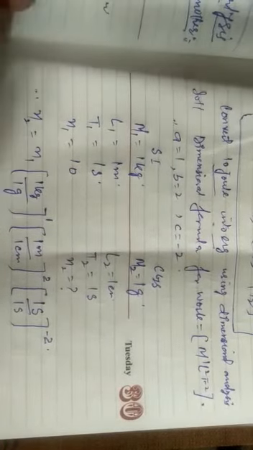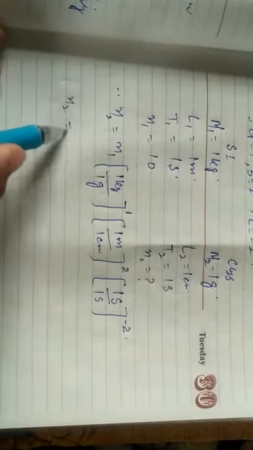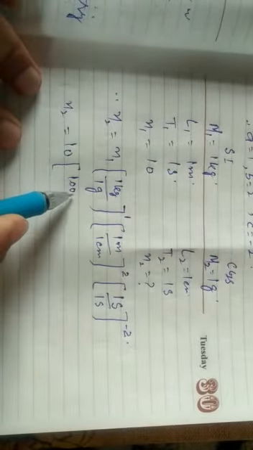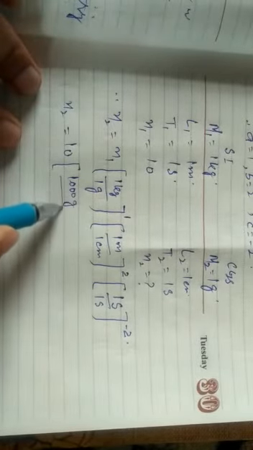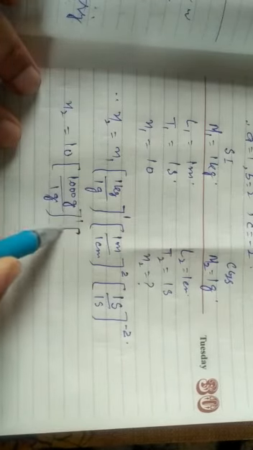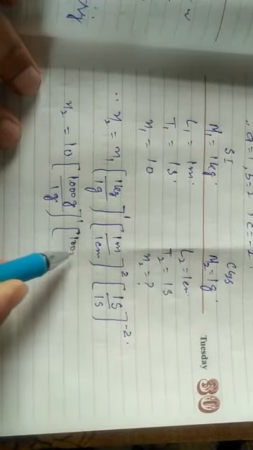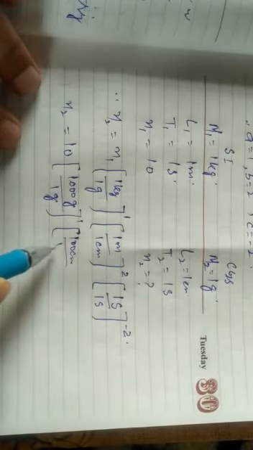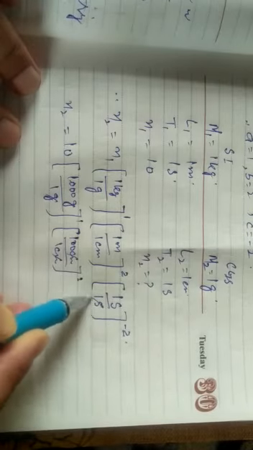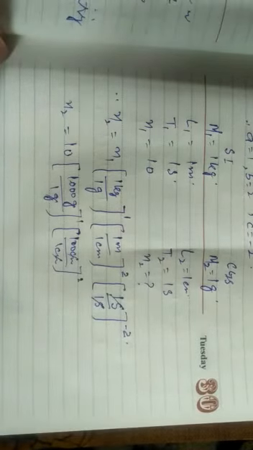Now n2 equals n1, that is simply 10, but we'll convert now. 1 kg is 1000 gram over 1 gram. This gram and gram will leave, and it's to the power 1. Similarly 1 meter is 100 centimeter over 1 centimeter, this centimeter leaves, it's to the power 2. This 1 second and 1 second leave, so it's going to leave off.